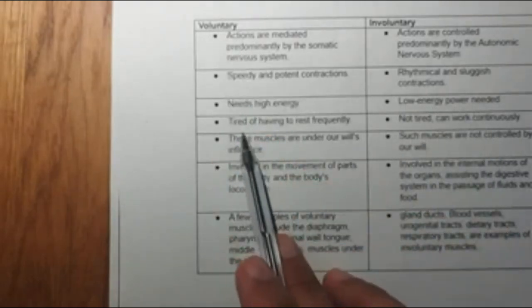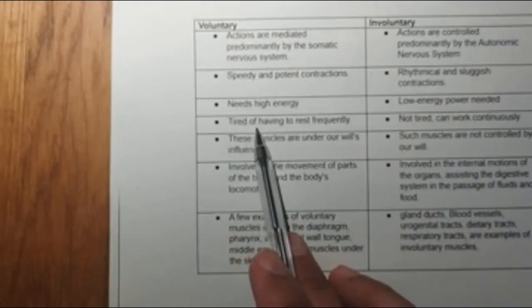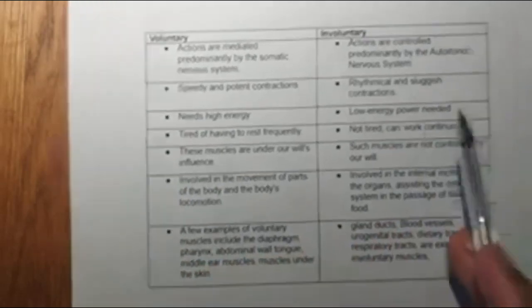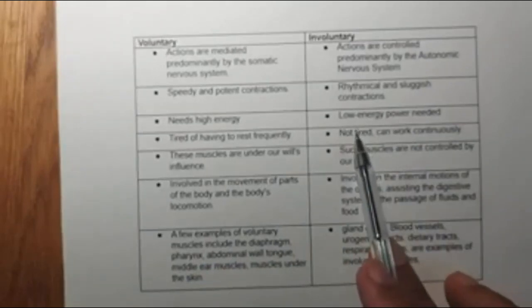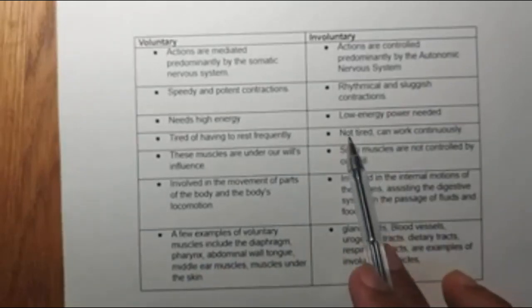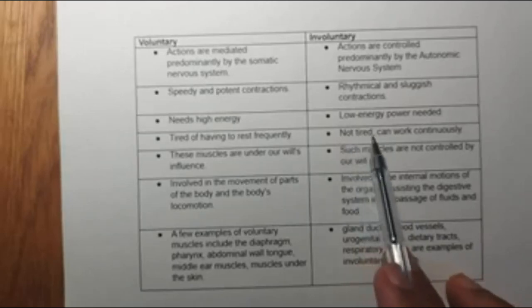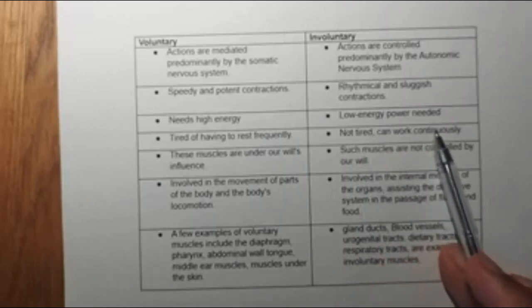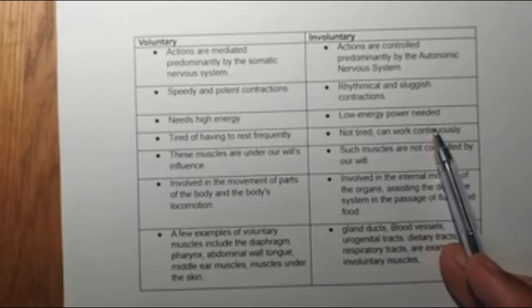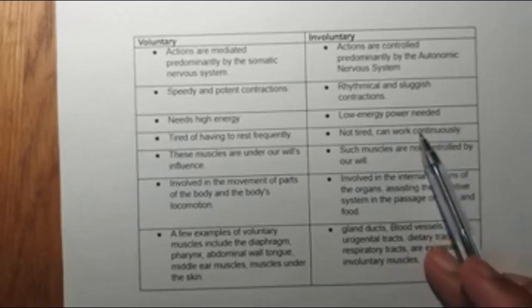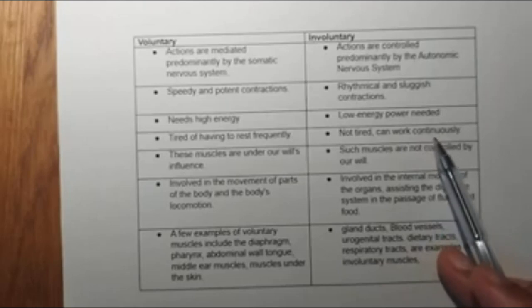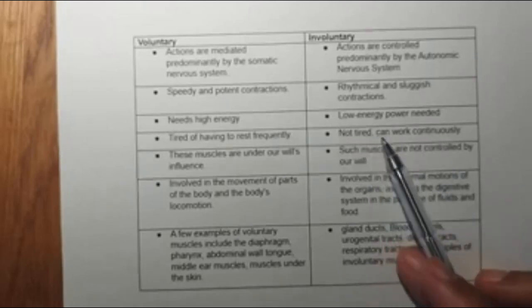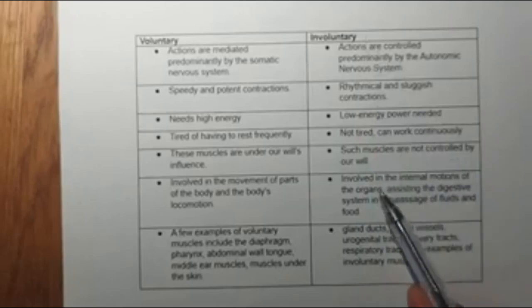Voluntary muscles like our arm and leg muscles get tired. They need frequent rest. Whereas heart, lung, blood vessel and gastrointestinal tract muscles, the involuntary muscles, do not get tired. They work continuously. Imagine if our heart muscles got tired, we would die. They have to keep contracting from birth. Even before birth, when the baby is inside the mother's womb, the heart muscles contract. They keep contracting till the person dies. So they don't get tired. They work continuously.